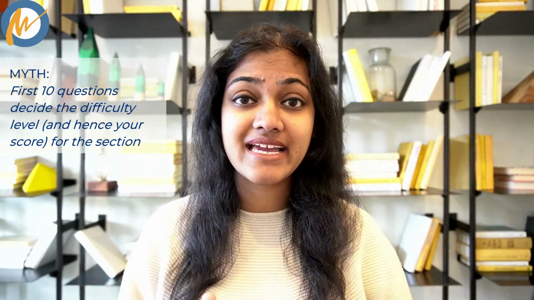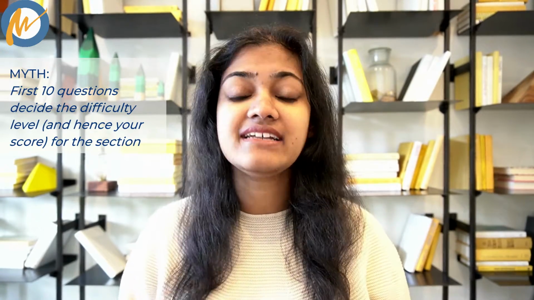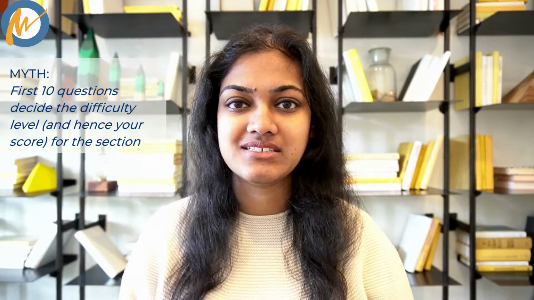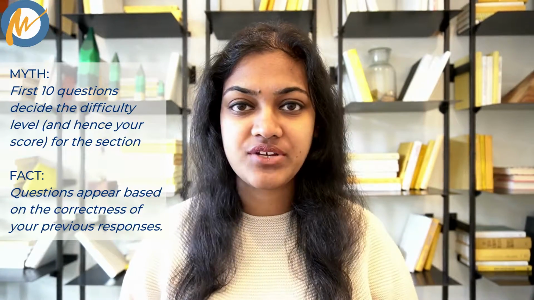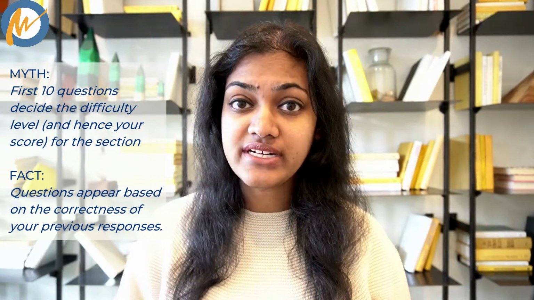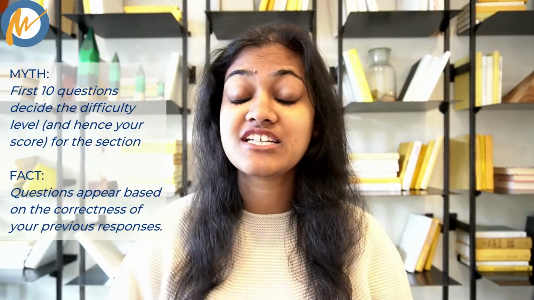While there is no negative marking, the GMAT exam is adaptive, meaning the difficulty level of the exam keeps altering based on how correctly you answer questions. Many people say that the first 10 questions decide the difficulty level of your exam. That is a total and complete myth. The first question that anyone attempts on the GMAT for any section is of medium difficulty level. So that's common for everyone. Whether you answer it correctly or incorrectly will decide whether the next question would be easy or difficult. And this continues till the last question of each section, of course.